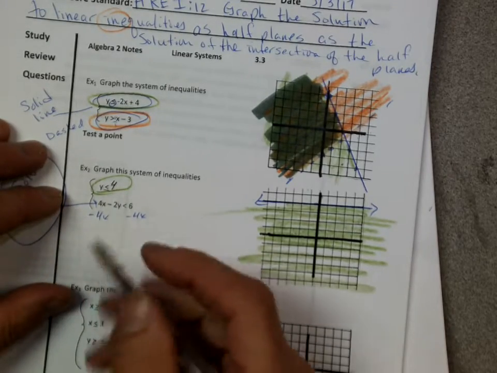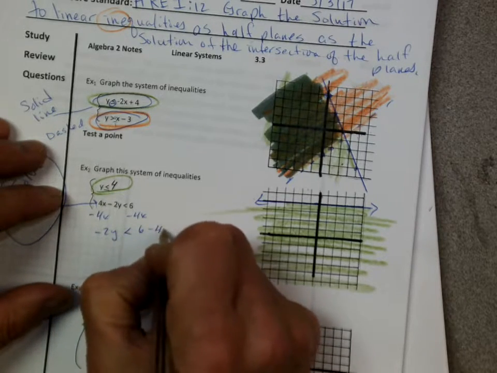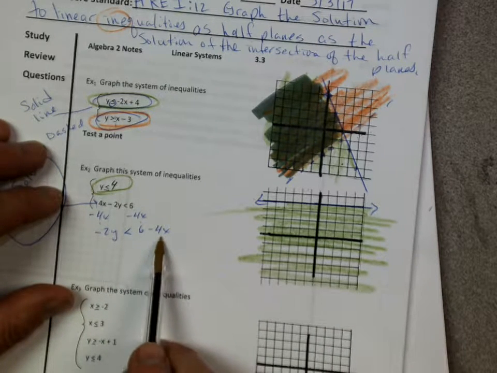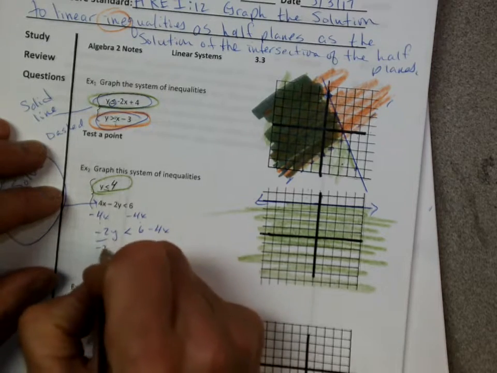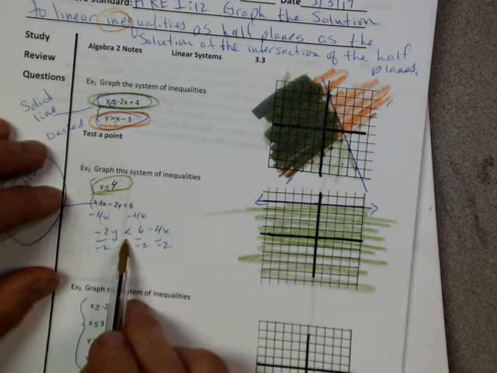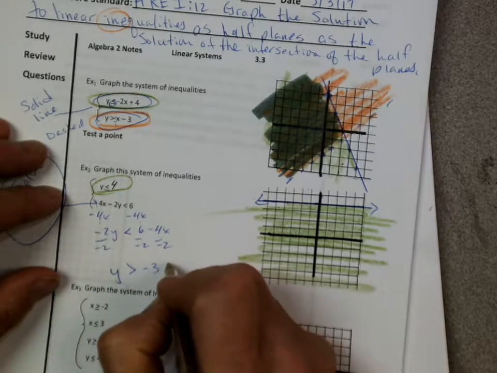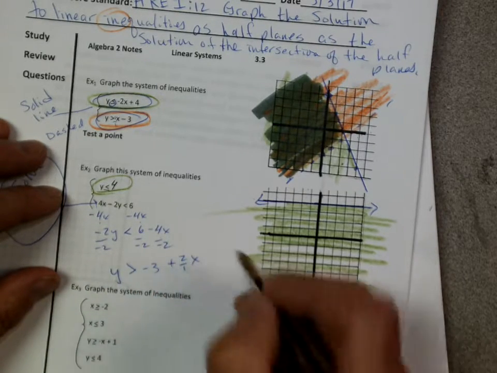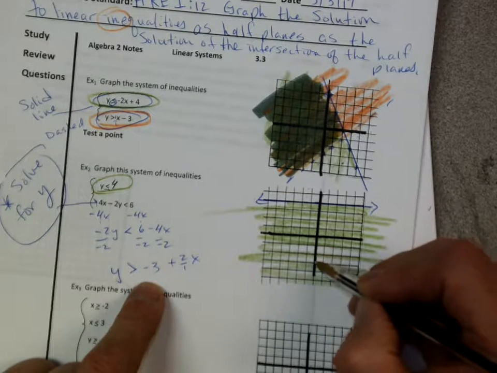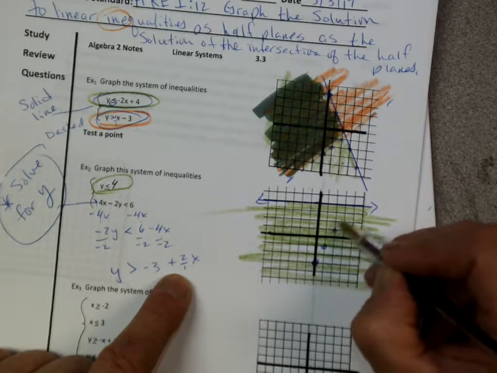We're live. Negative 2y less than 6 minus 4x, okay? Because I subtracted 4x. You cannot subtract 6 and 4x because that's an x, and that's not. I'm going to divide by negative 2, but something's got to happen when you divide by a negative number, right? So I turn the inequality sign. I have y is greater than negative 3 plus 2 over 1x. All right. Start at negative 3. 1, 2, 3. Go up 2 over 1, up 2 over 1, up 2 over 1, okay.